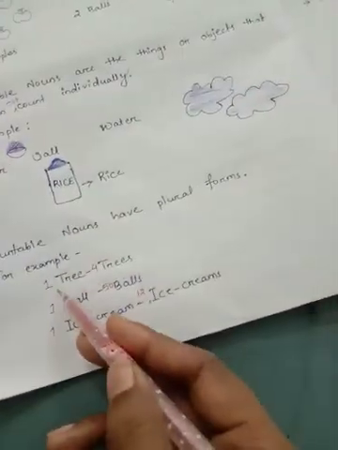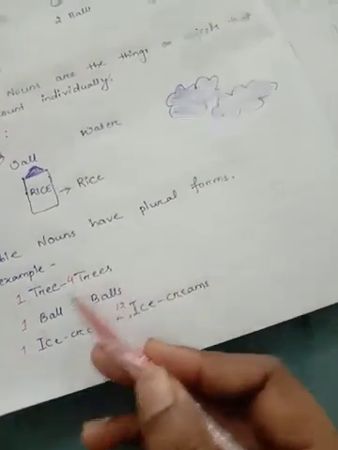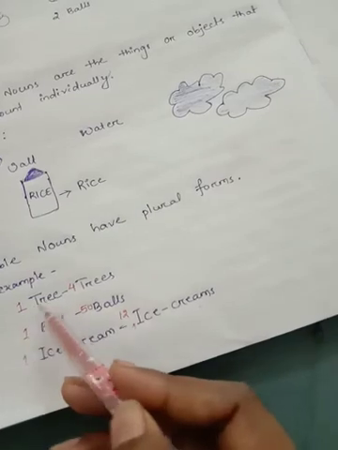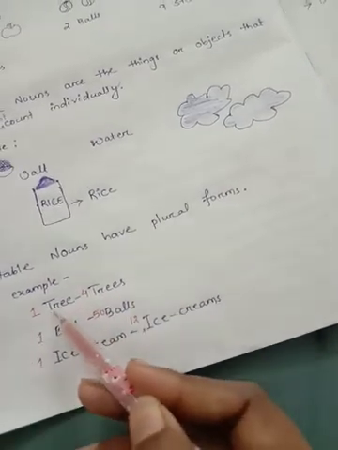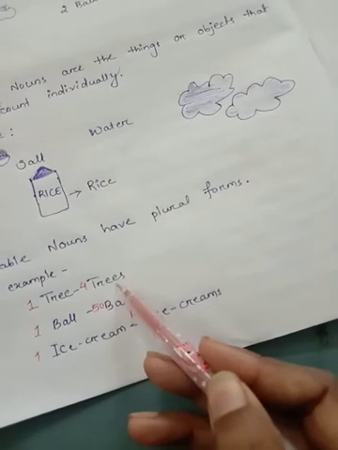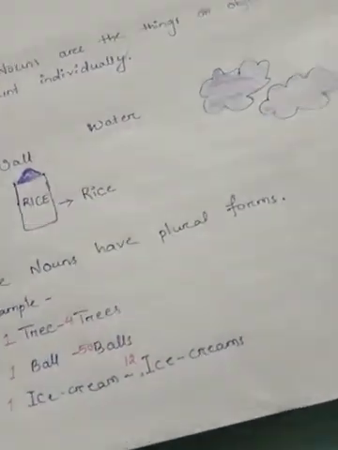This is singular and this is plural. So both are countable nouns. We can count both these singular forms and these plural forms too. Next, what about uncountable nouns now?